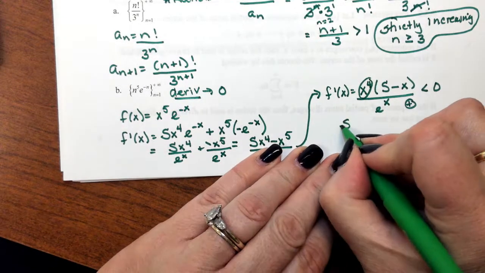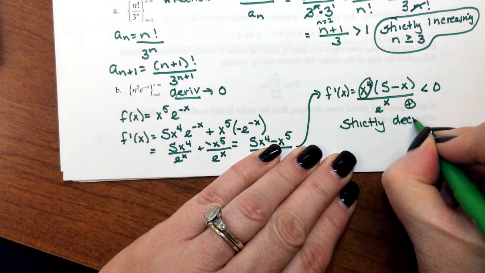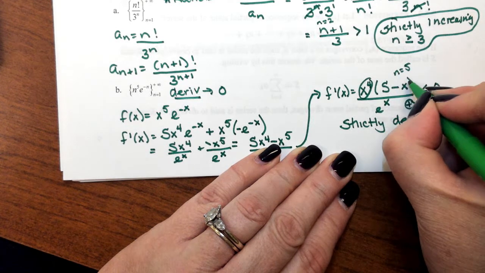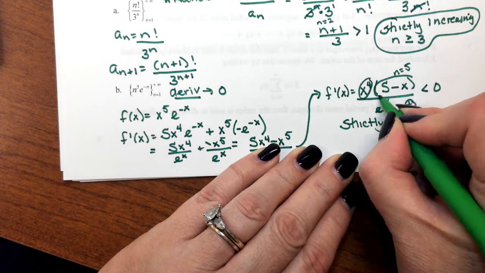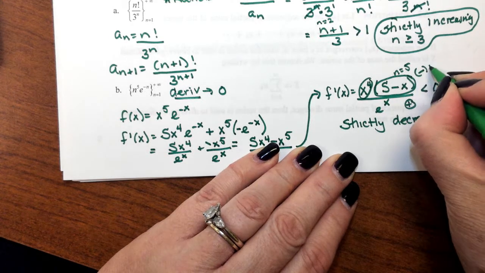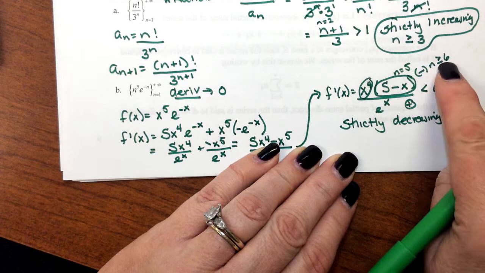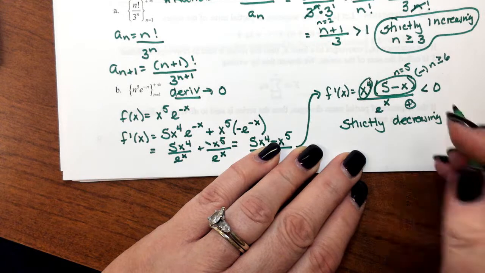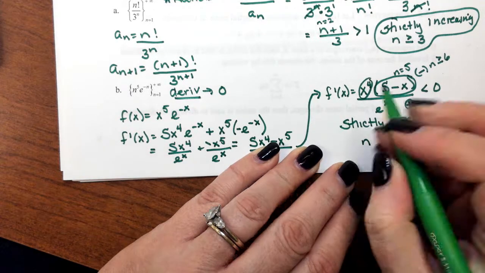So this is going to become strictly decreasing. Again, remember, at n is equal to 5, it becomes 0. These values are going to become negative for your n values that are greater than or equal to 6. So at the sixth term, this is where the sequence will become strictly decreasing. So it's strictly decreasing for your n values greater than or equal to 6.